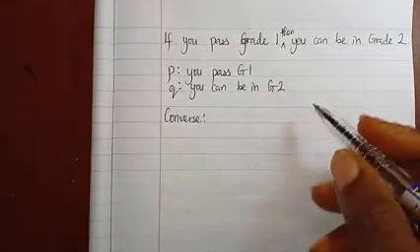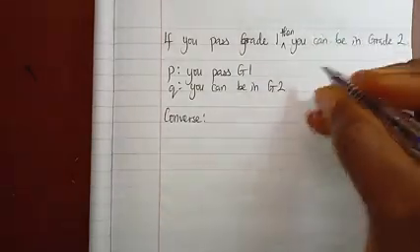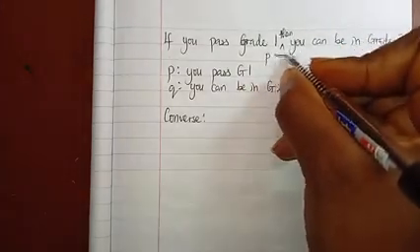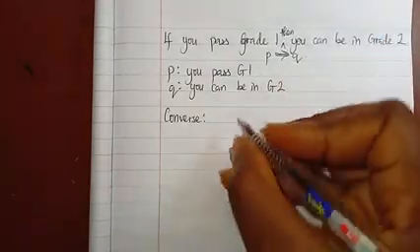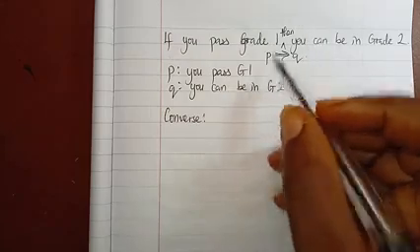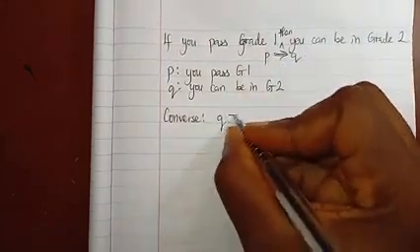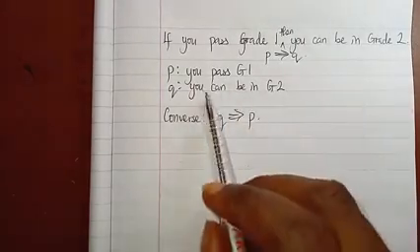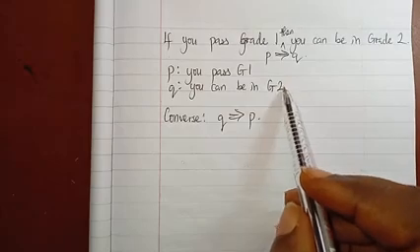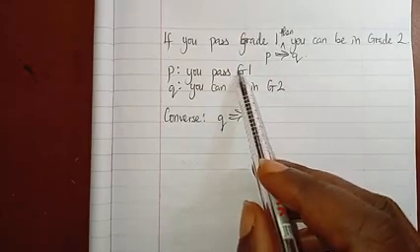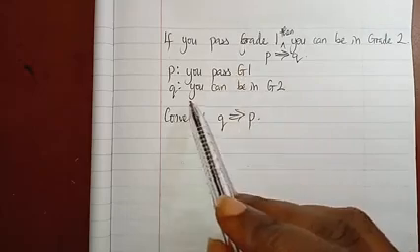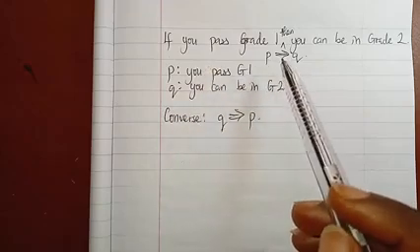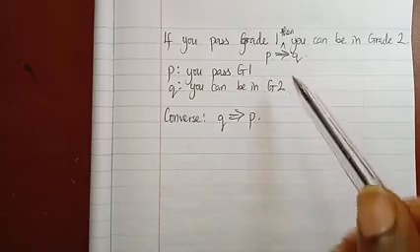Let's even write our conditional statement in symbol form first. So the conditional statement is P, then Q. So the converse will now be Q, then P. So we can now write it in sentence form. You can be in grade 2 if you pass grade 1. Or if you can be in grade 2, then you passed grade 1. Anyhow you want to write it, but that's just the converse of this statement.